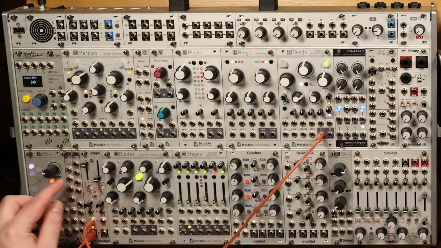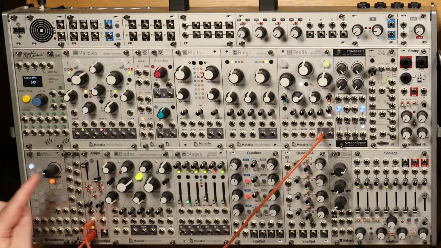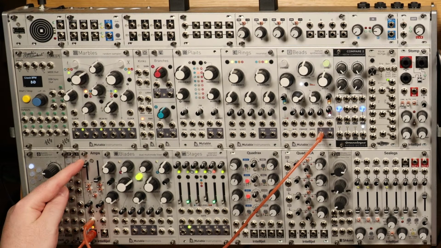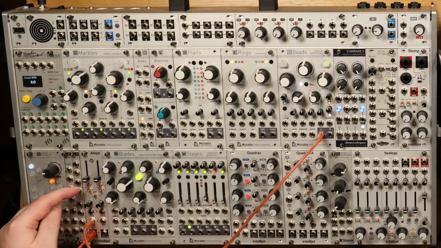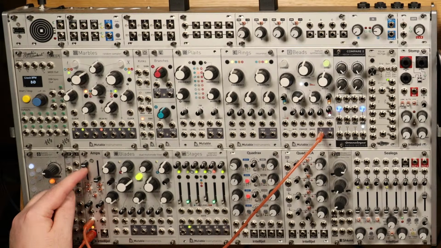So right now I have the manual offset all the way open. If I slide this all the way down, then we'll hear nothing. It just completely attenuates it. So that's just like a volume control, like on a mixer.